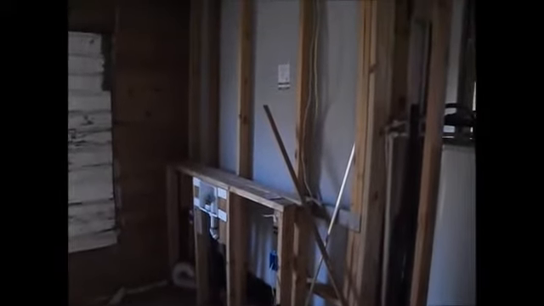Eventually we may end up adding a bathroom in here and making this area like a laundry with a bathroom. Or we may make this a bedroom and then have a doorway emptying into the hall there.